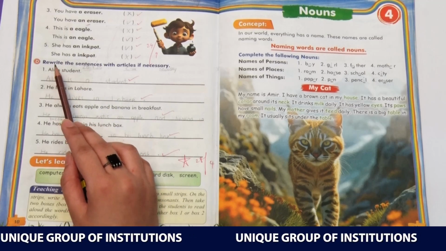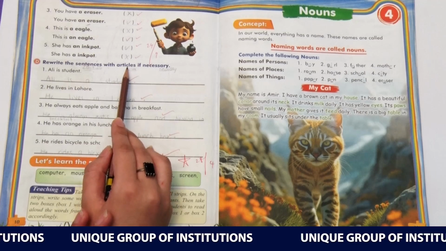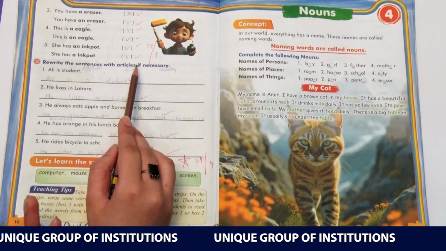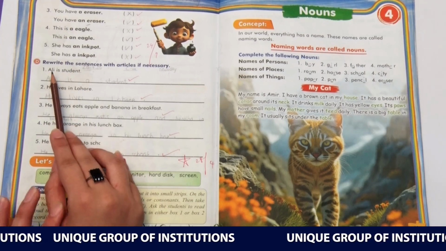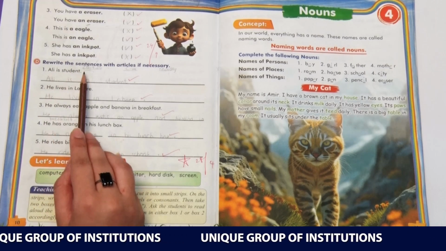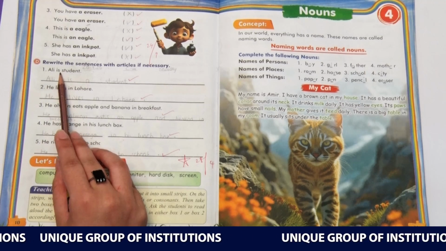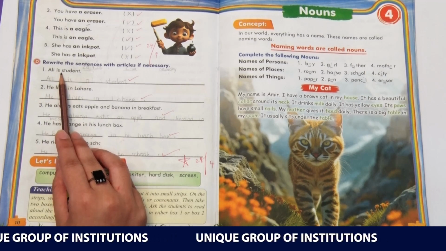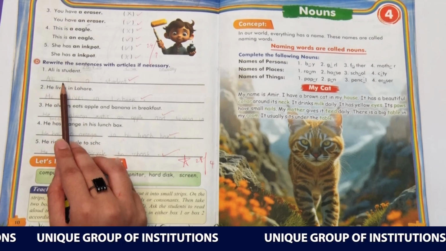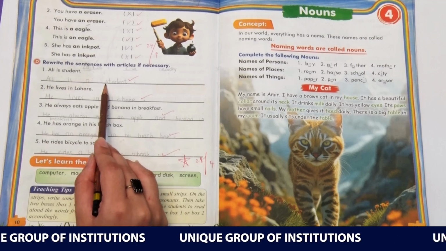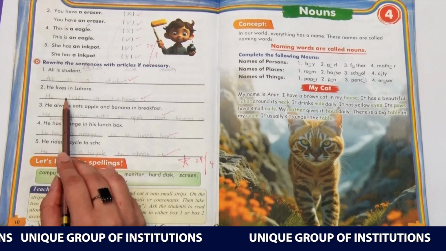Now next part. Rewrite the sentence with articles if necessary. We have read that articles are a and an, so we have to use these in the sentences. First sentence. Ali is student. Now we have to use an article before student. We write a or we write an before it. We will use a before student because student is starting with S and S is a consonant.